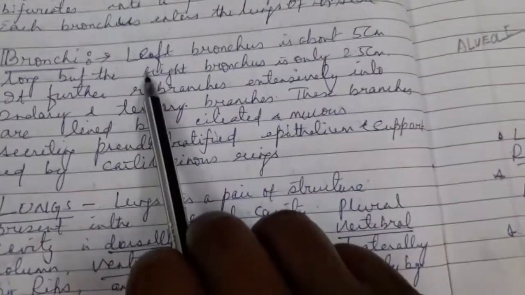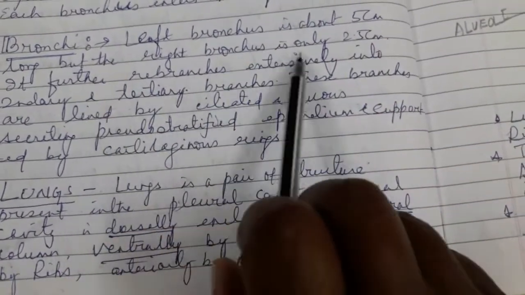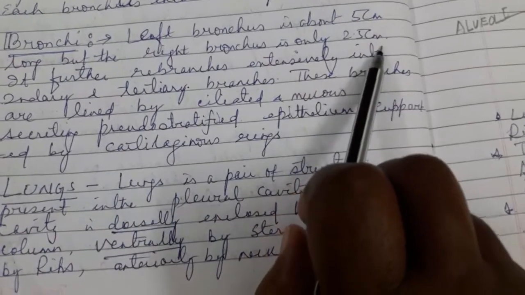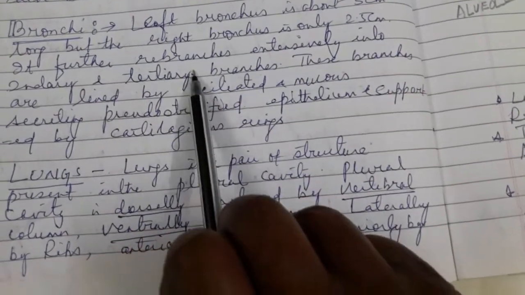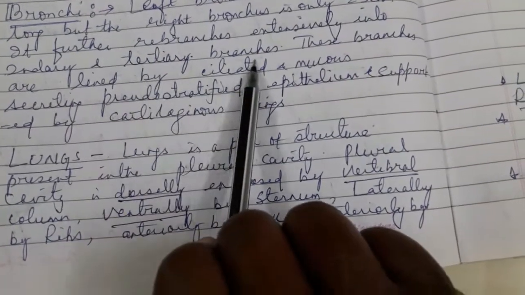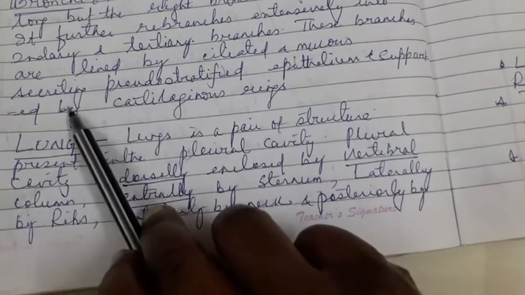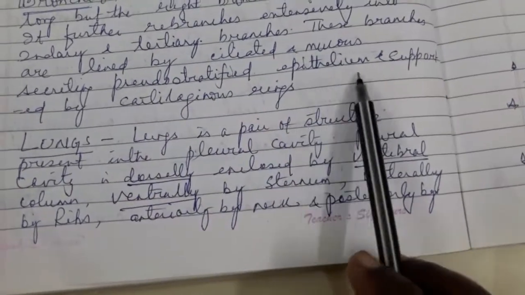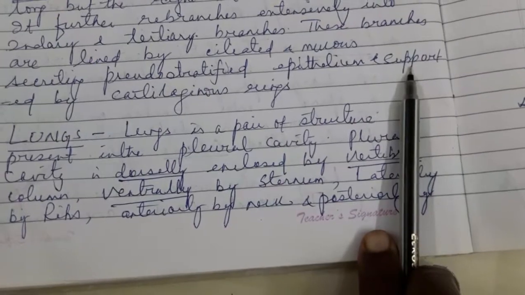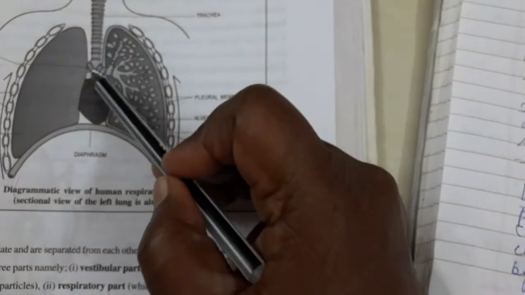Then the bronchi. The left bronchus is about 5 centimeters long, but the right bronchus is only 2.5 centimeters. It further bifurcates into secondary and tertiary branches, and the branches are lined by ciliated and mucus secreting pseudostratified epithelium and supported by cartilaginous rings because it prevents collapsing.